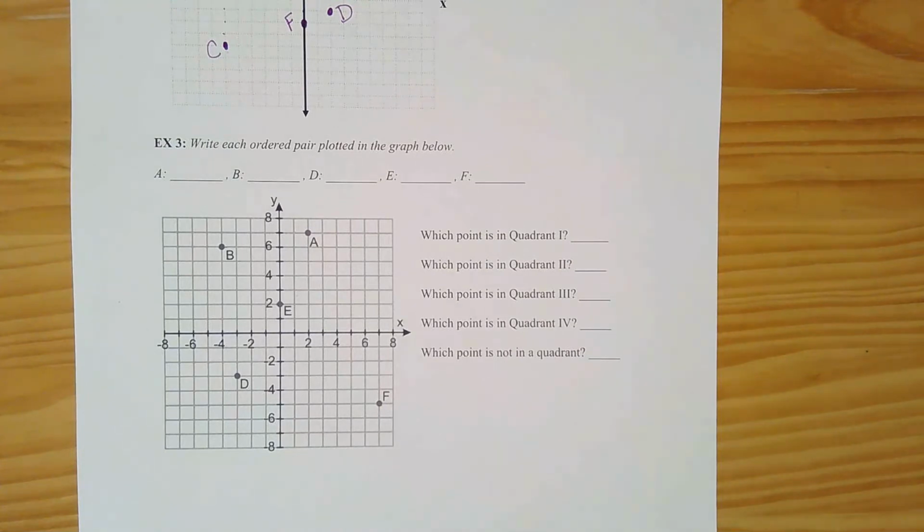What about the math assignment? Math, I don't see anything on math.